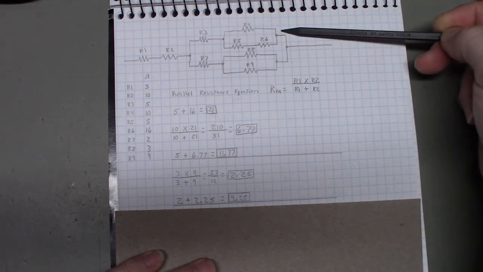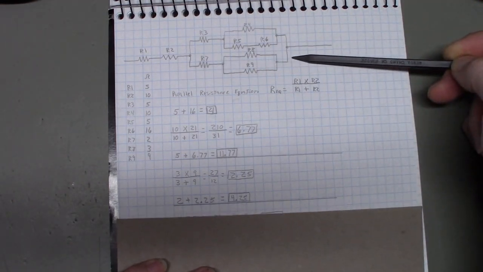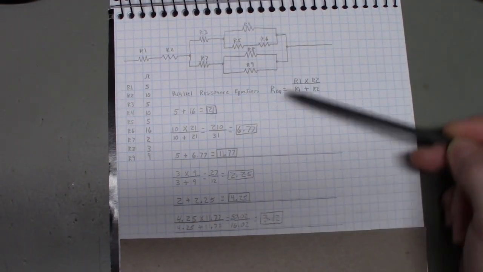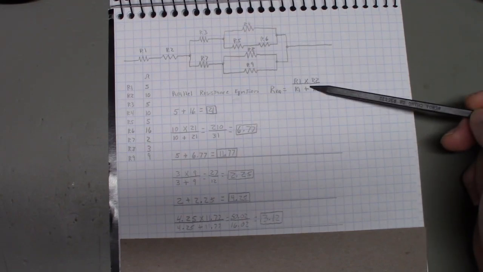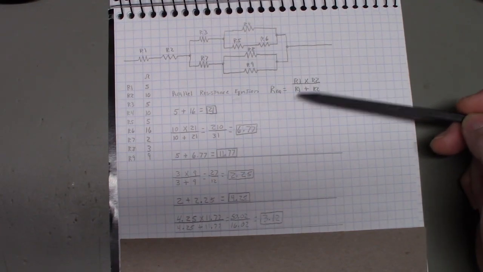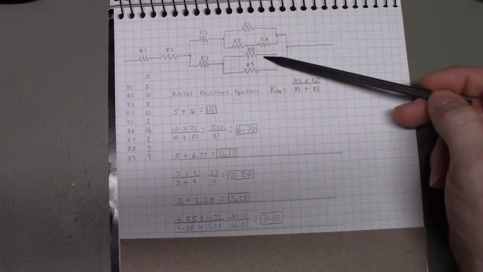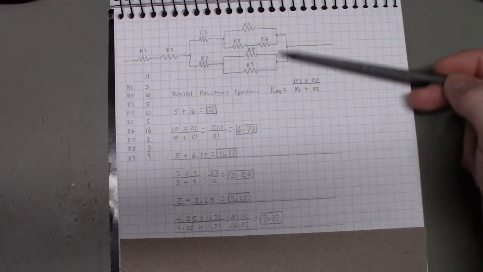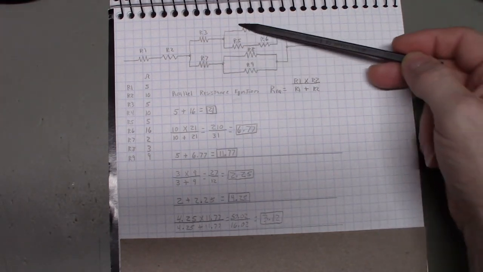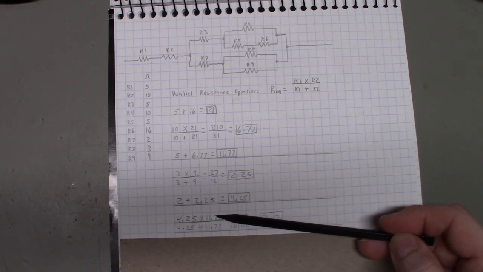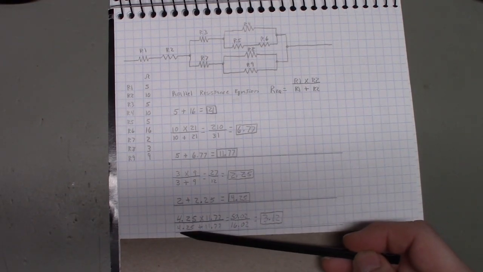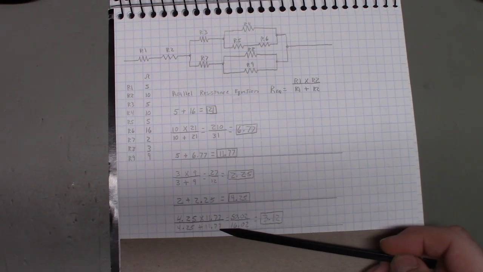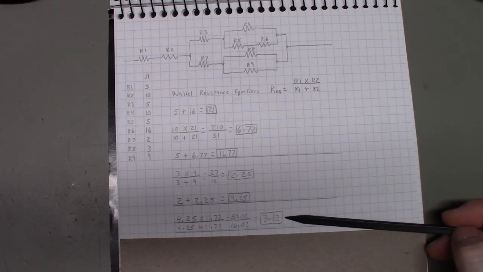So we have 11.77 up here, 4.25 down here. We input those into the parallel resistance formula a third time to calculate the entire resistance of this circuit right here. So 4.25 times 11.77 divided by 4.25 plus 11.77, and we end up with 3.12.